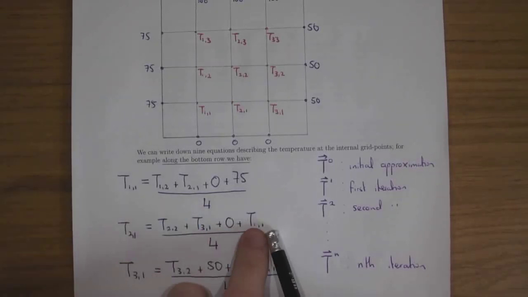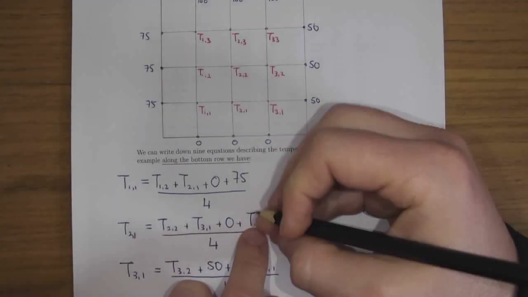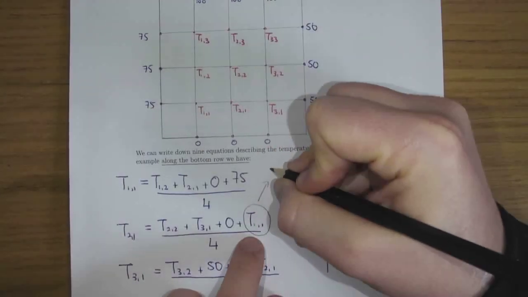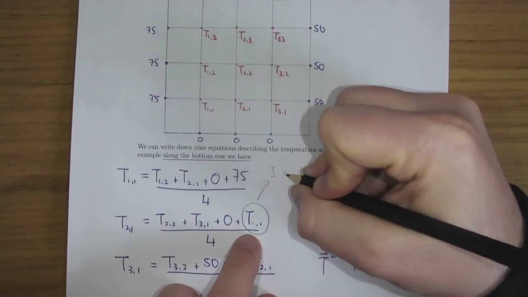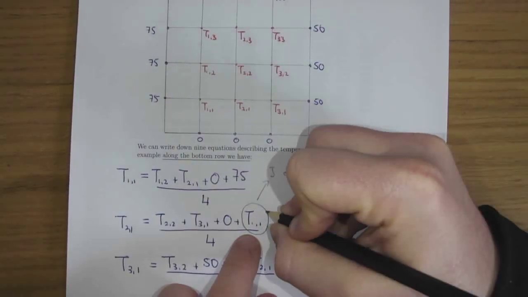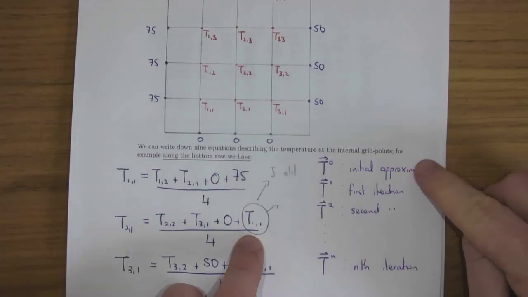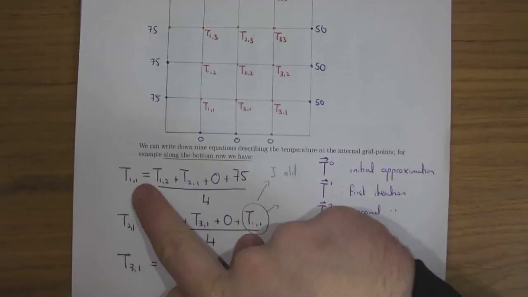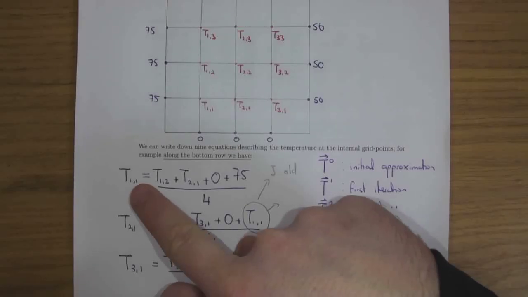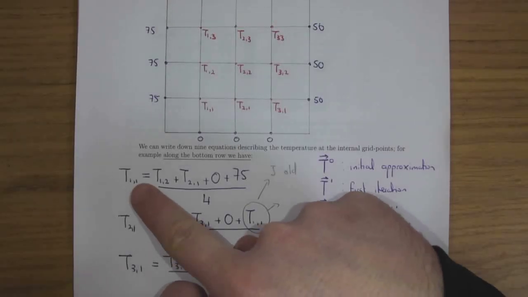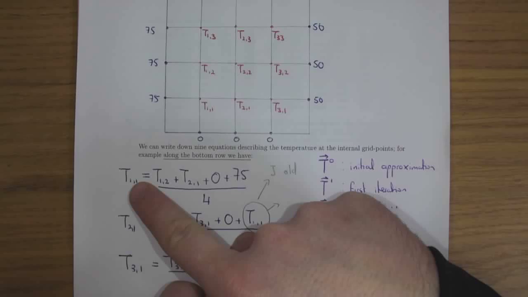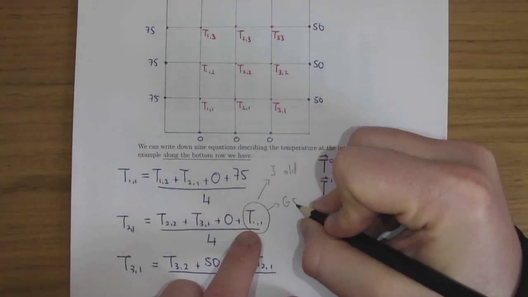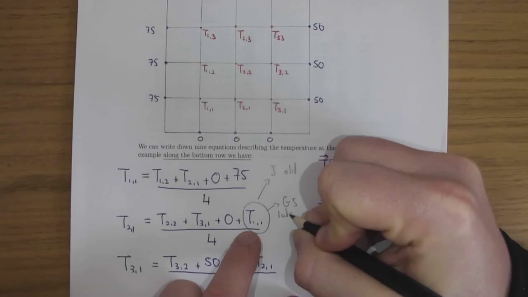And then when you get to T11, so the difference between Jacobi and Gauss-Seidel, for Jacobi you use the old one, so you'd use the initial approximation. But for Gauss-Seidel you say, hang on a minute, I've just calculated the next value of T11, which is more accurate than the previous one. So why don't I put in the very latest? So Gauss-Seidel says you put in the latest.